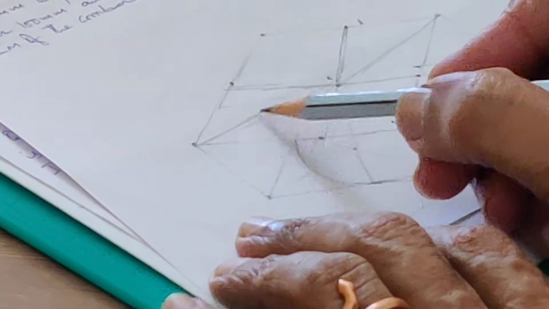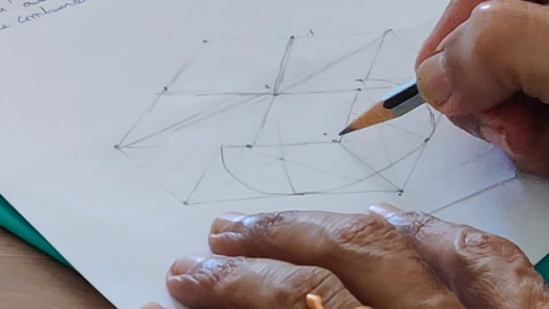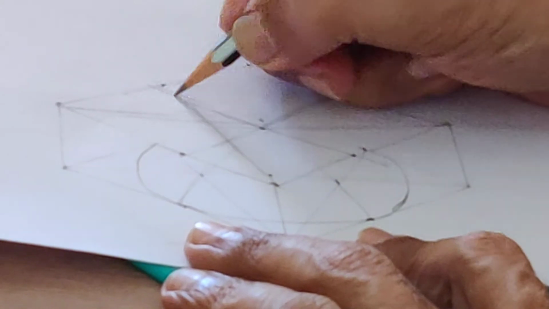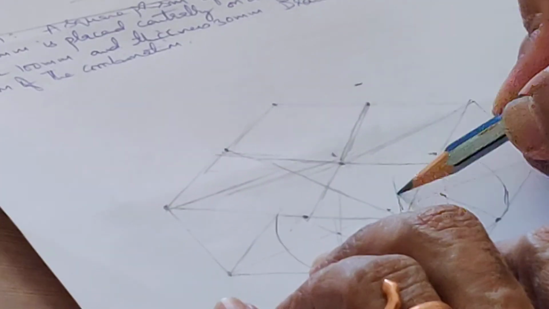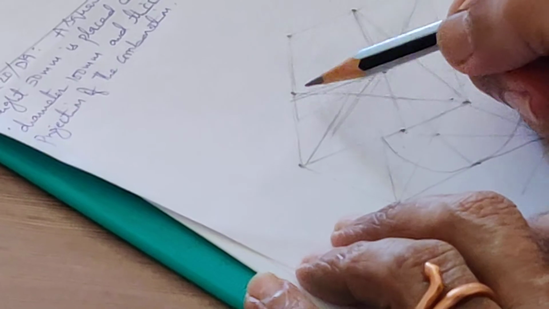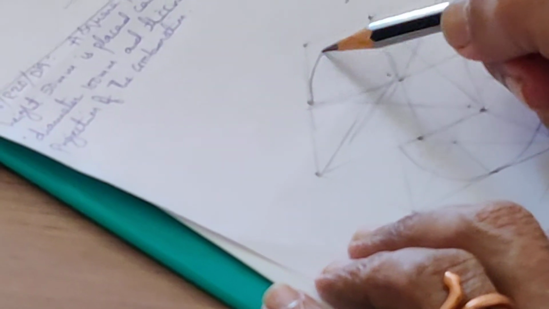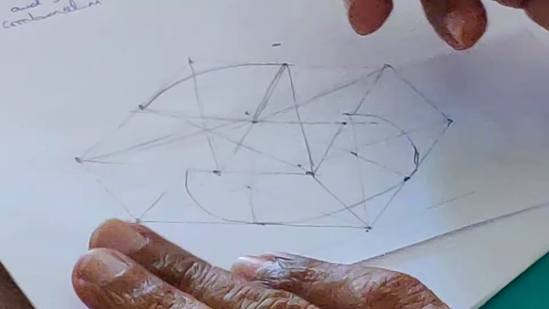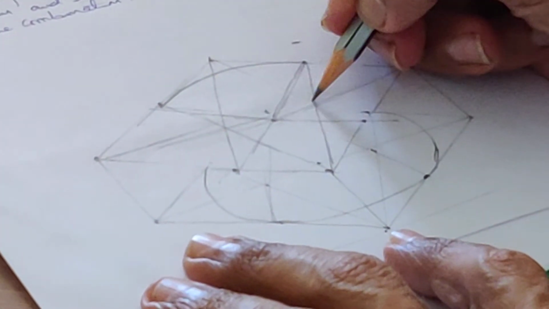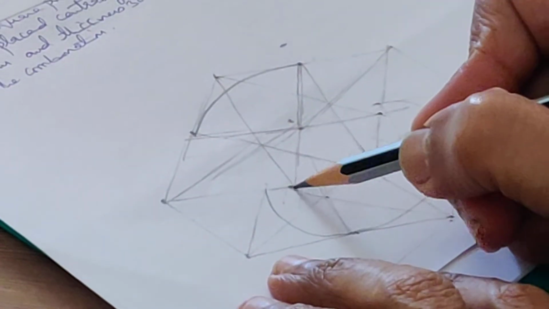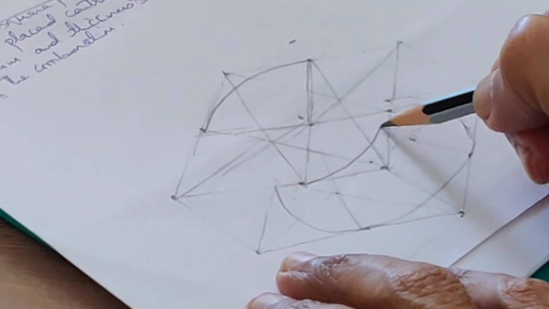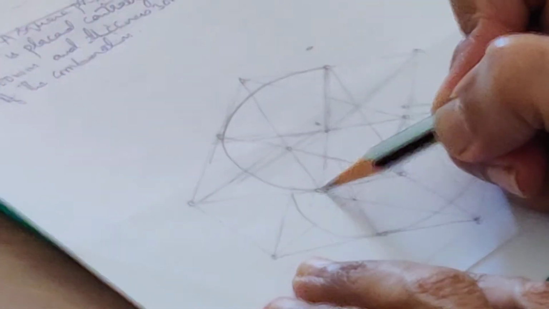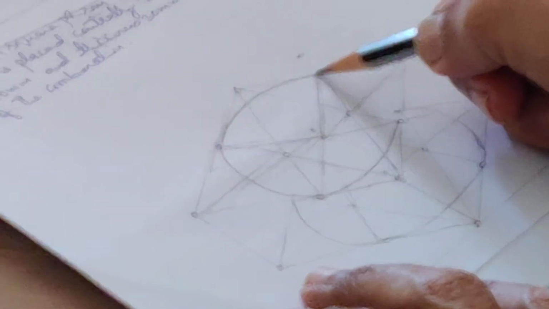Let us start with the 4 center method now. This is the first arc. The second arc. Third arc. And this is the fourth arc.